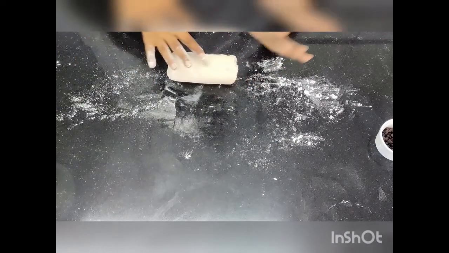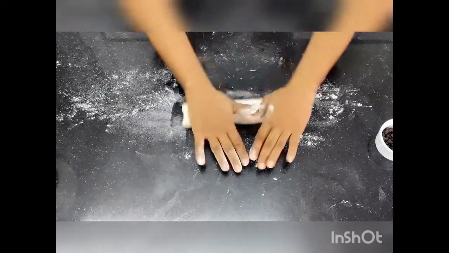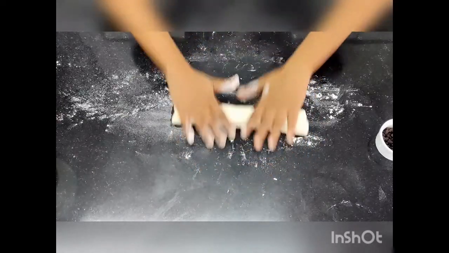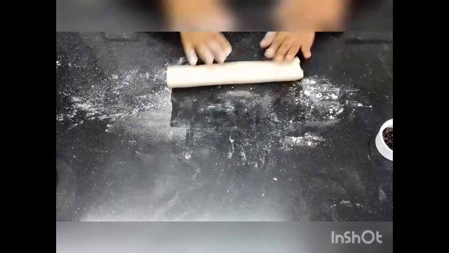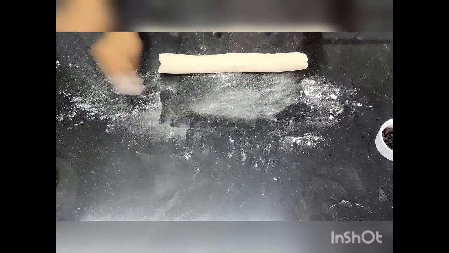Can you see here? It has started sticking a little bit. So I'm just going to put a little more flour. Don't put too much flour. It's very important that you don't put too much flour, otherwise your dough will become very dry, and you don't want that to happen. So again it started sticking, so I'll just put a little.